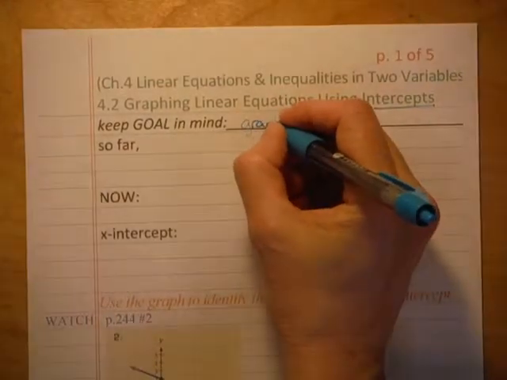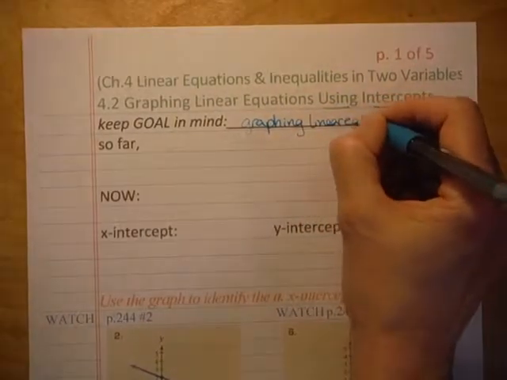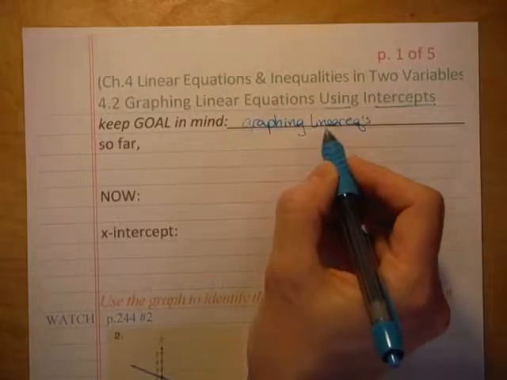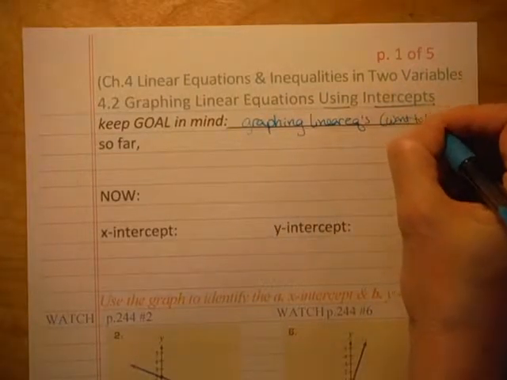Graphing linear equations, meaning equations that are going to create a line on the graph. And in fact, we want to become experts at it.